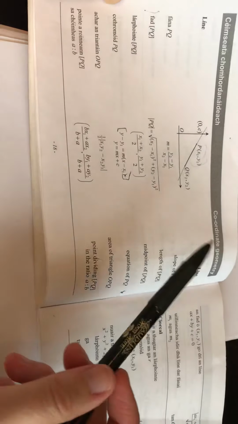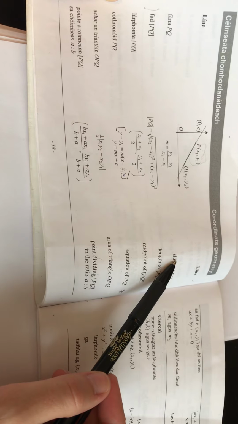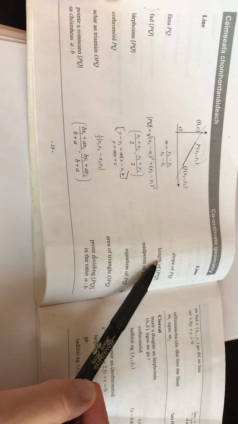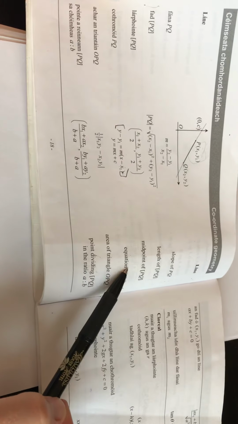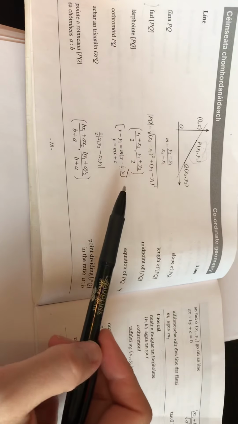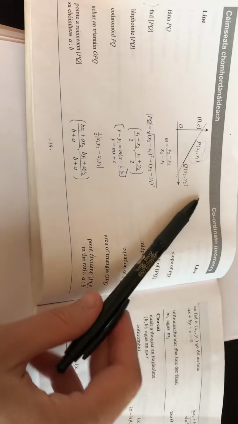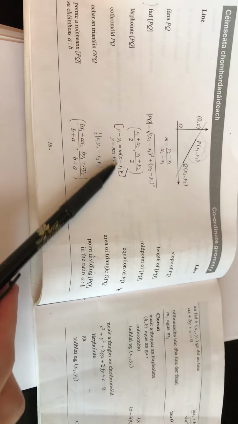I always have this page open in my log tables. So I assume you'll have yours in front of you now. And I look down along it and I'm looking for slope. No, I don't need slope, I'm given slope. It's 2 in the question. Length or distance? No, don't think so. Midpoint? No. Equation of a line. Okay, so we have two ways of doing it here. I'm going to just take the top one. And this diagram here tells me everything that I need to know when I'm filling this in.